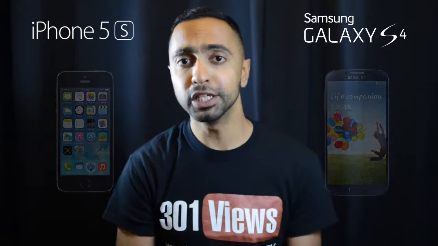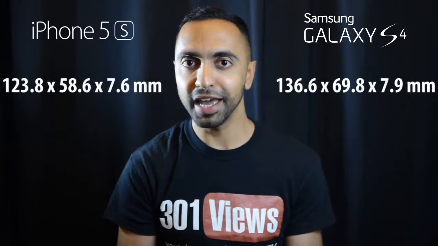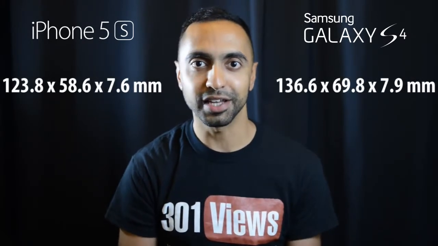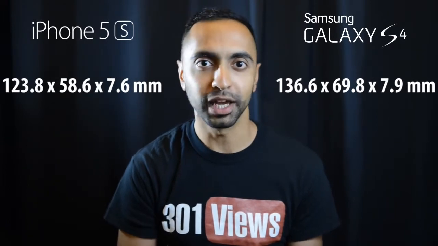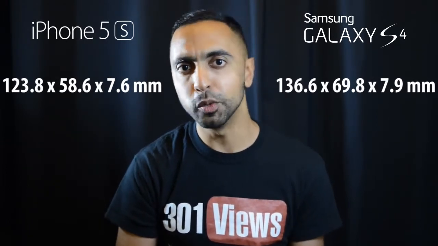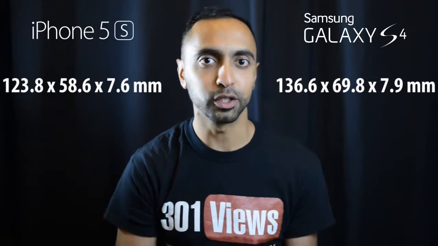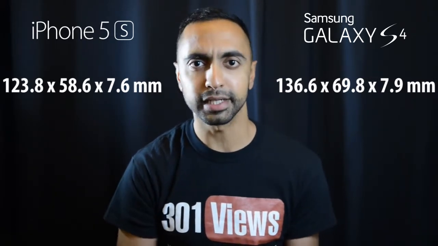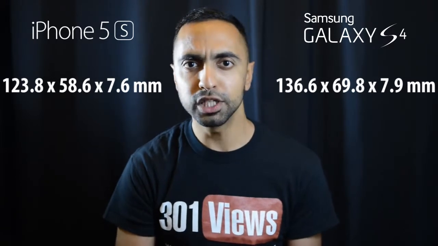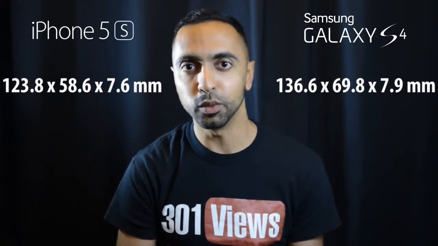So we'll start off initially with the dimensions. The 5S is actually the same size as the 5, so it's roughly about 12.8 millimeters smaller in terms of height and about 11.2 millimeters smaller in width compared to the Galaxy S4, and it's roughly about 0.3 millimeters smaller in terms of thickness. So not a huge deal in terms of thickness, but in terms of height and width, it is quite a bit smaller than the S4.